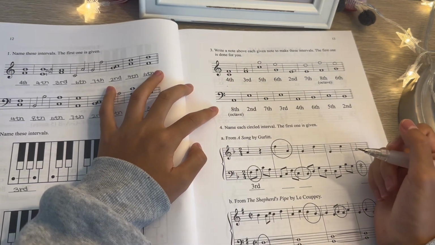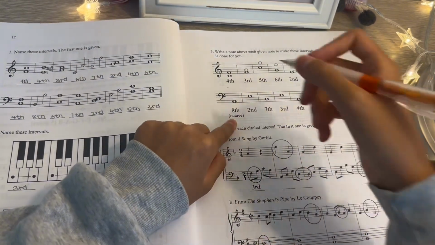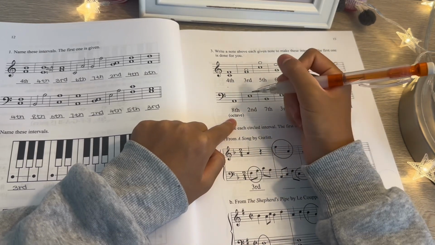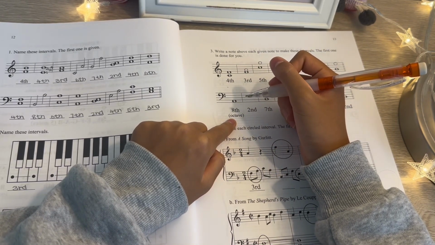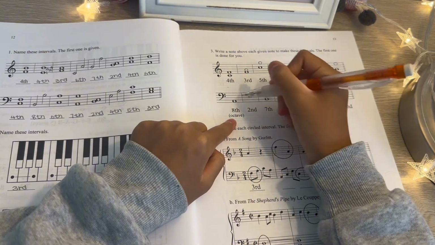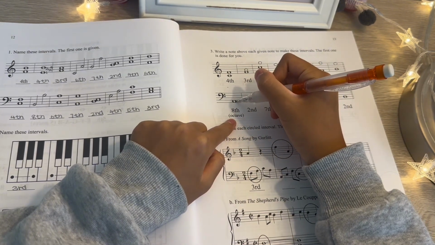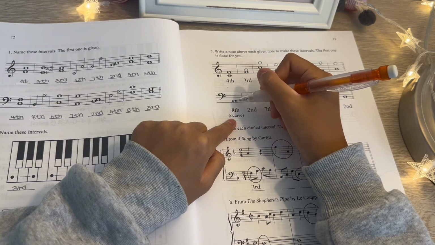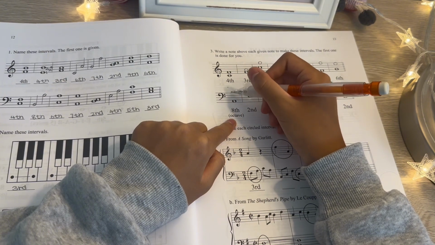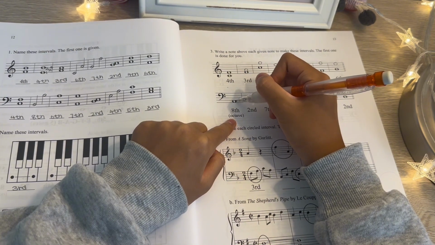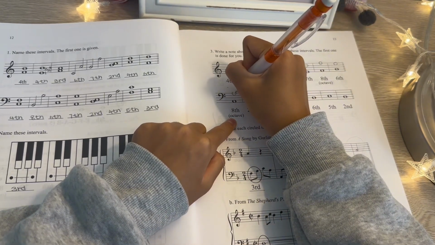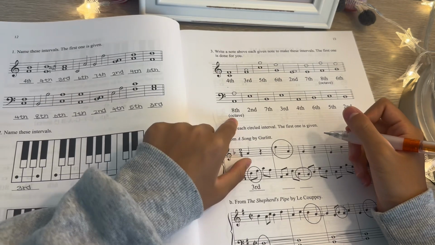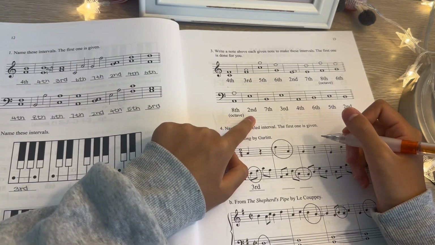So let's get started. This is an octave, right? That means it's going to be the same note, but an octave higher. So what is this note? It is an A. We want to find the octave higher than this A, which is also going to be an A. So it's going to be over here.